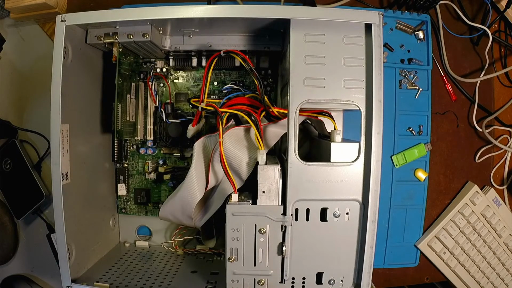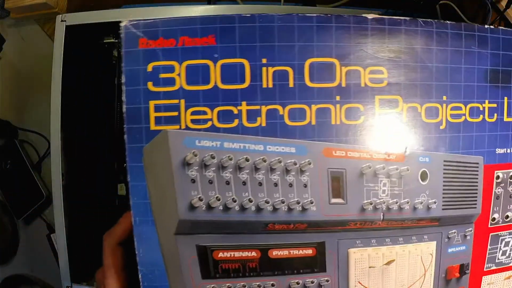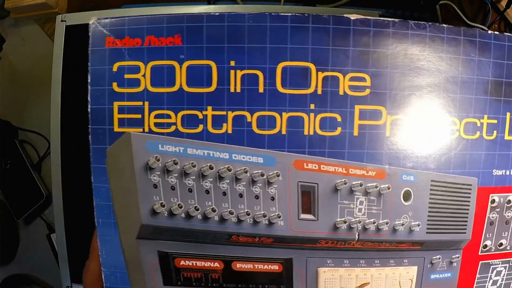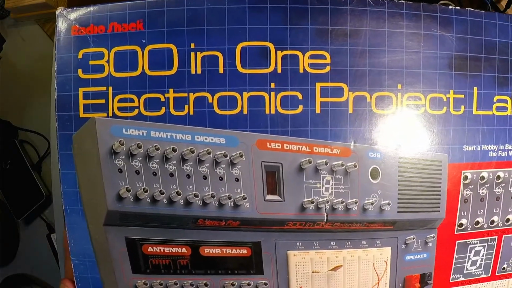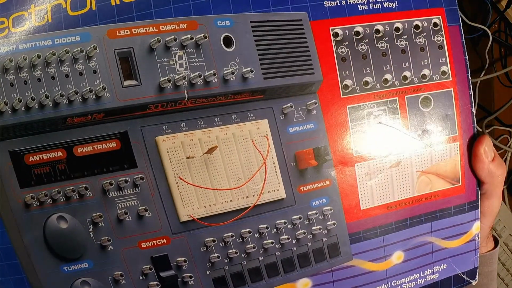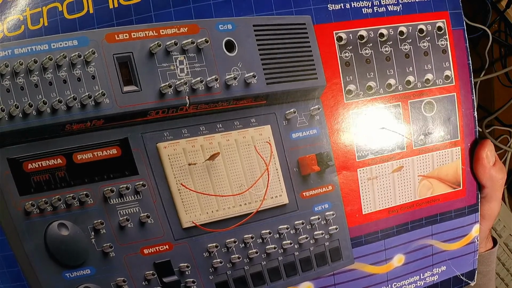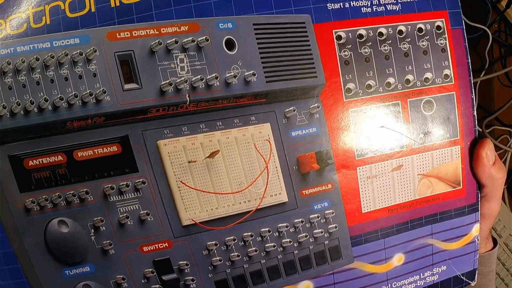So the other thing, I had to go in the other room to grab this, but this is going to be really cool. I don't know if anybody remembers the 301 electronic project lab. I would always see this in the catalogs and in the store, and thought this would be really cool to mess around with.